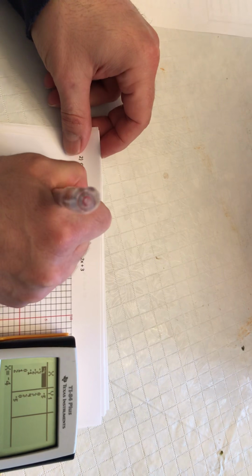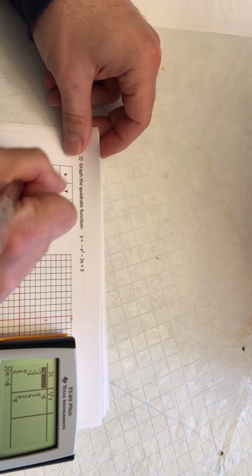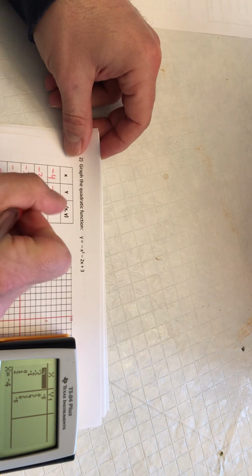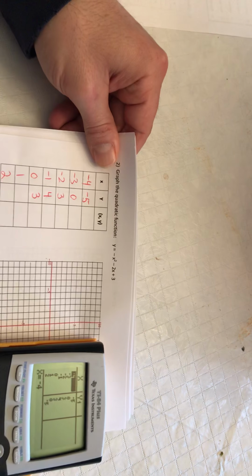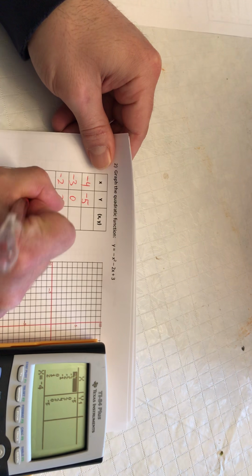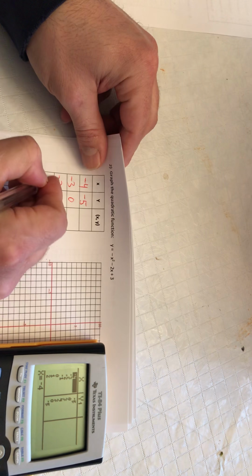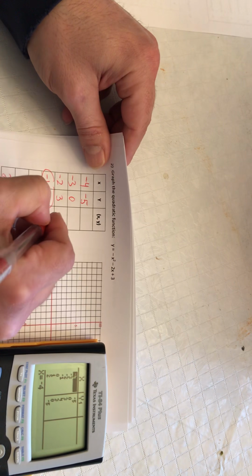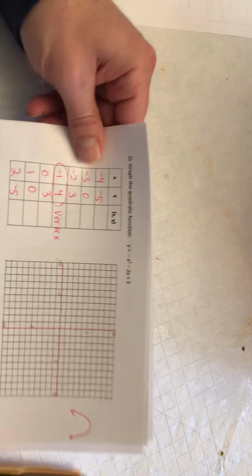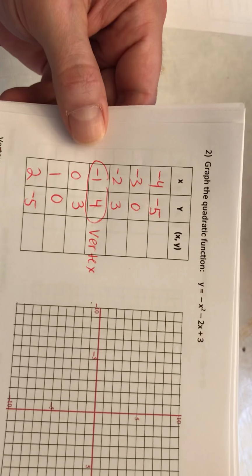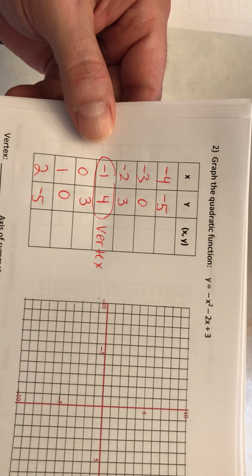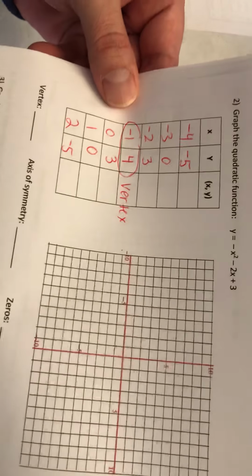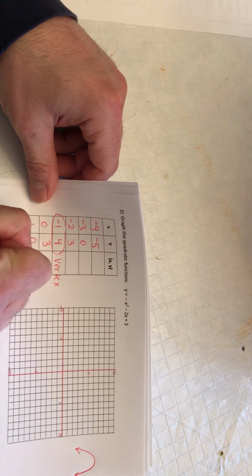Then I'm going to go to my graphing calculator to get the y values. Once it gets up to 4, the y values start repeating. It goes back to 3, back to 0, back to negative 5. So on my table, I should be able to see that this is going to be my vertex, because right above that 4 and right below that 4, I have the same value, 3. So without even graphing it, I could figure out that my vertex is negative 1, 4.